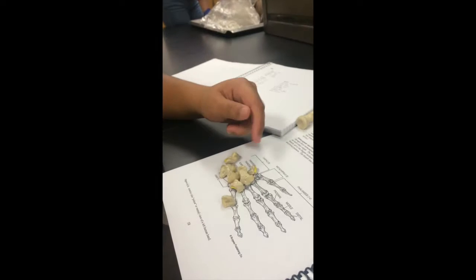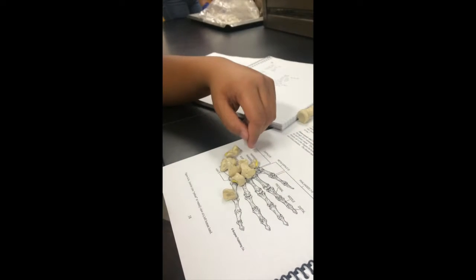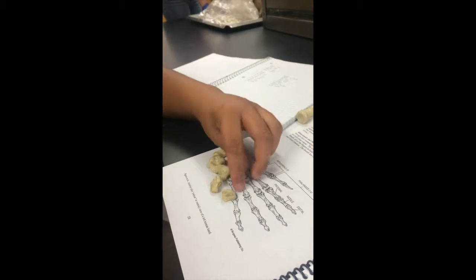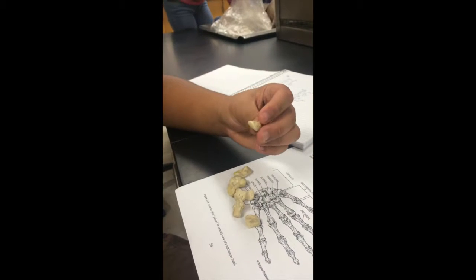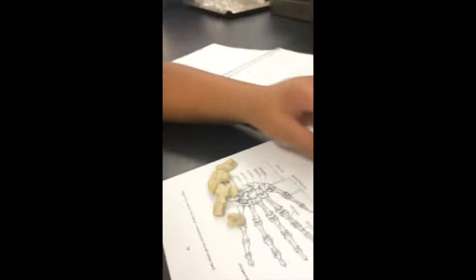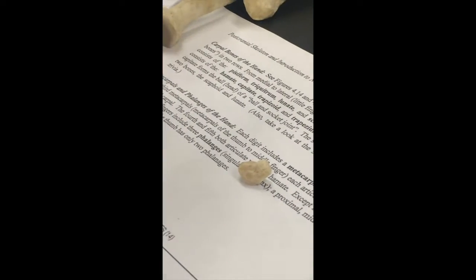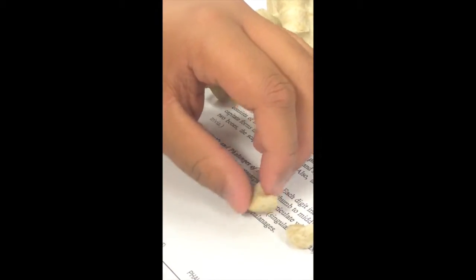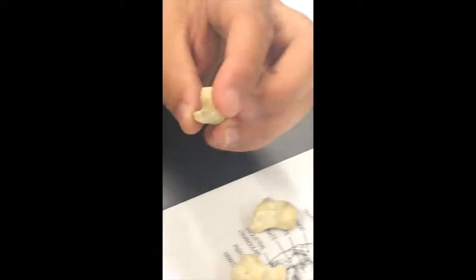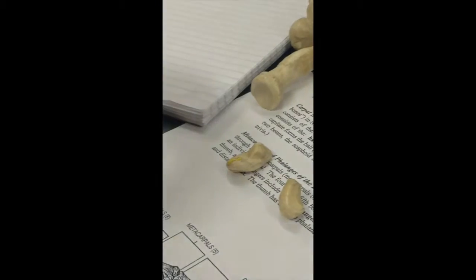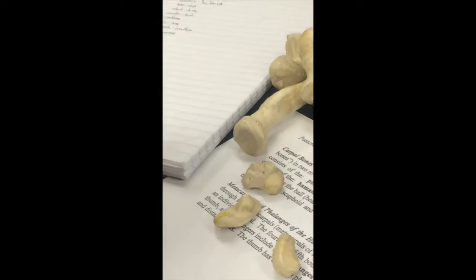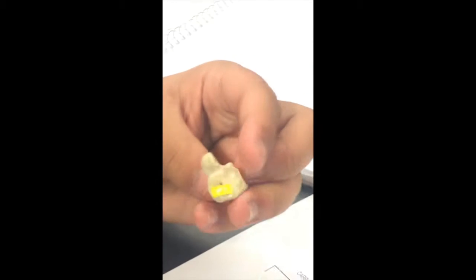Okay, so these are the carpals, except for the pisiform. We put it off to the side because we don't need to know it for this test. This looks like a boot. You see it? Boot is trapezoid. If you look at this one, it looks like a half moon. Half moon is lunate. The twisted S is a scaphoid. You see the head? So it's capitate.